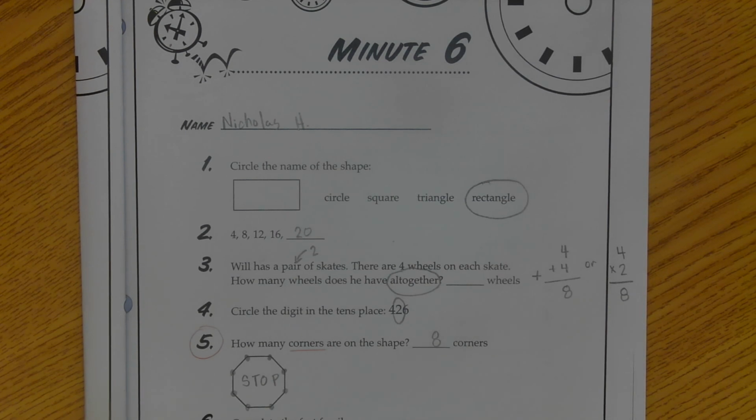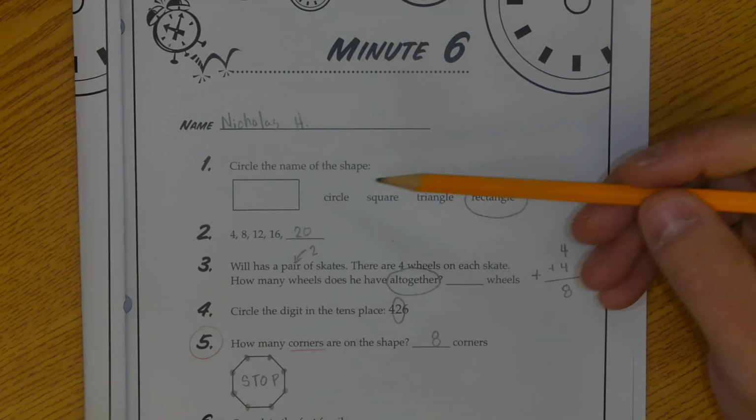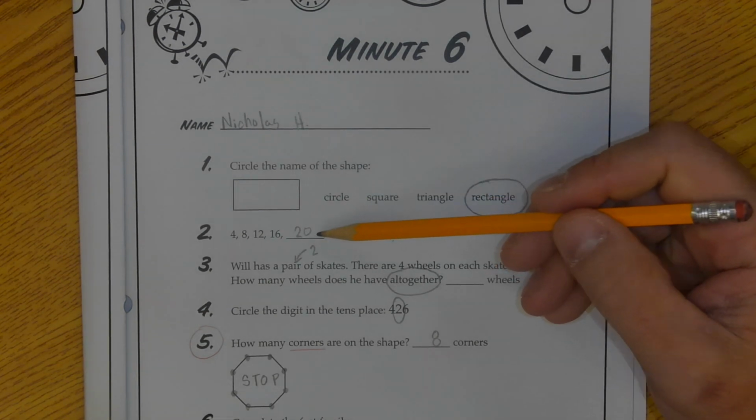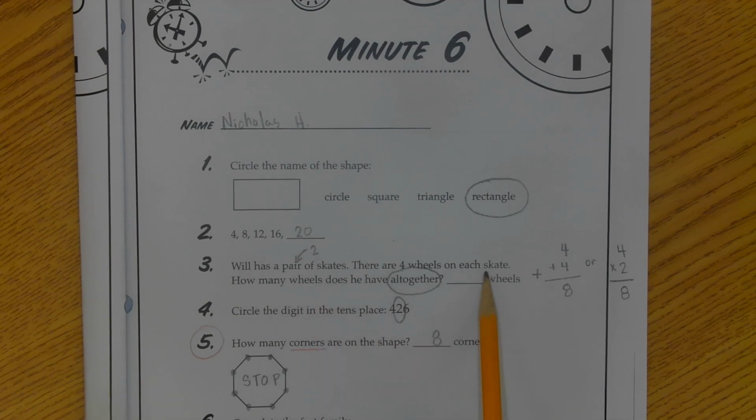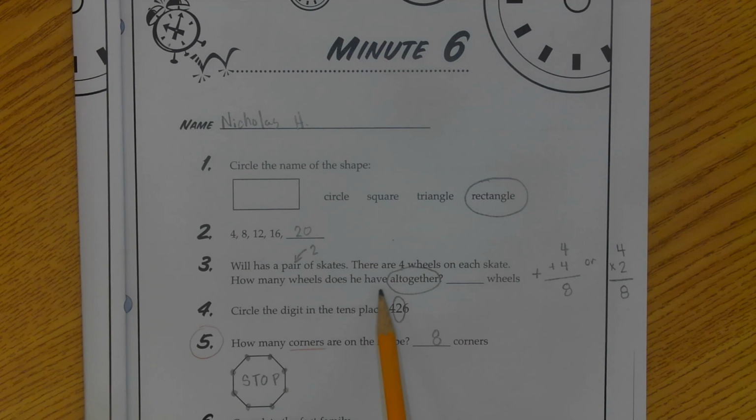So I went through and I completed 1, 2, 3, 4, and 5. There's not too much that's noteworthy, but there are a few things. My shape here is a rectangle. My next number in my pattern is 20. And number 3, I said it was addition because I wasn't really thinking clearly at the time, and that's why we should slow down and take a look at things, because even I get to moving too quickly. It says Will has a pair of skates, and a pair means 2. So he's got 2 skates. There are 4 wheels on each skate. How many wheels does he have altogether?